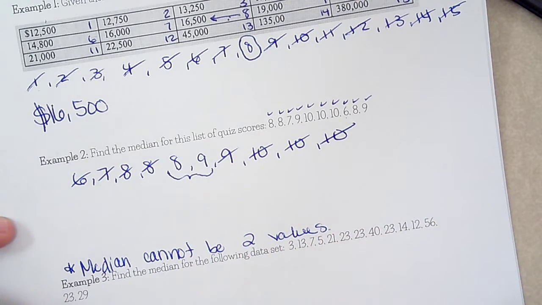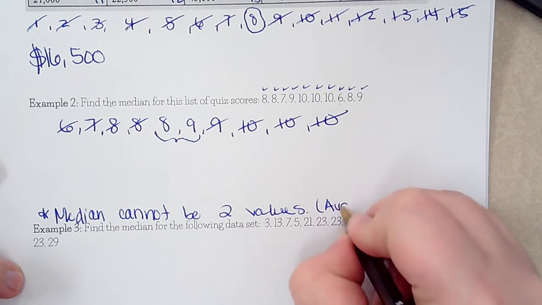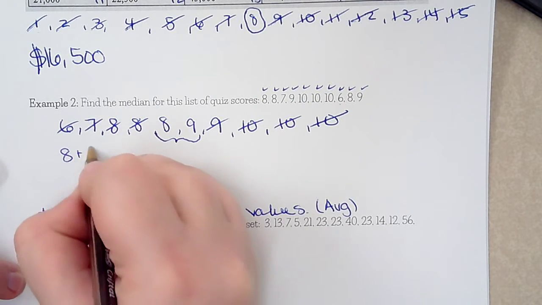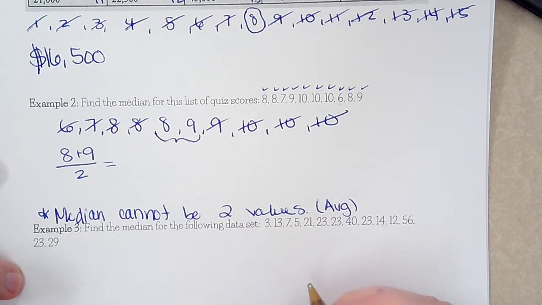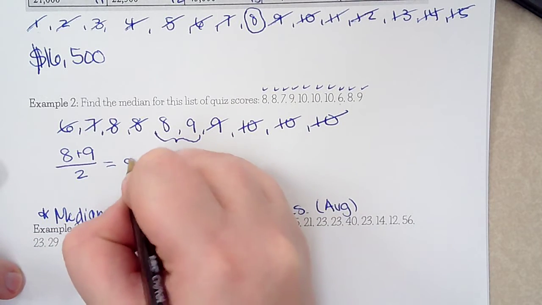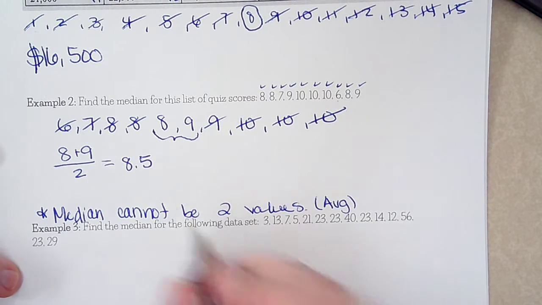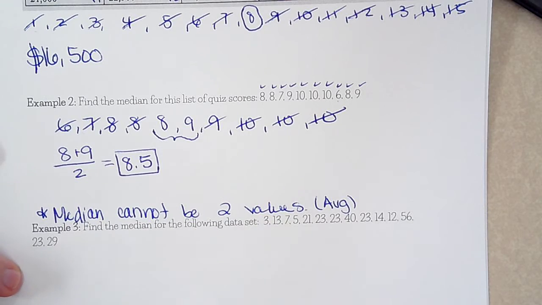So how do we find this median when we have to? We have to find the average of the two. So when I have 8 and 9, I do 8 plus 9 is going to be 17 divided by 2. And I end up getting 8.5 as my median quiz score. So 8.5 is going to be my answer.